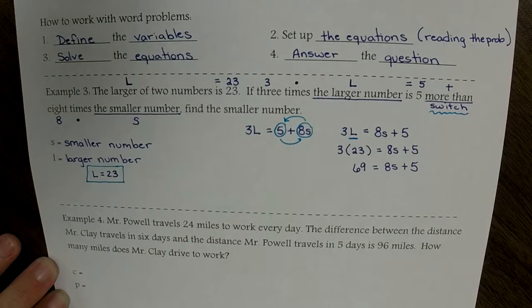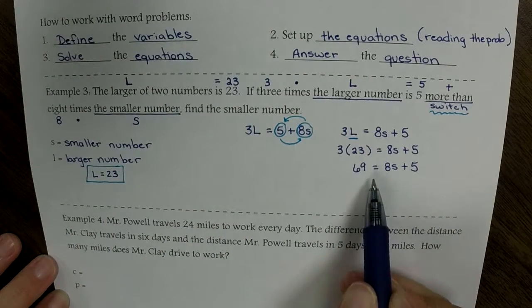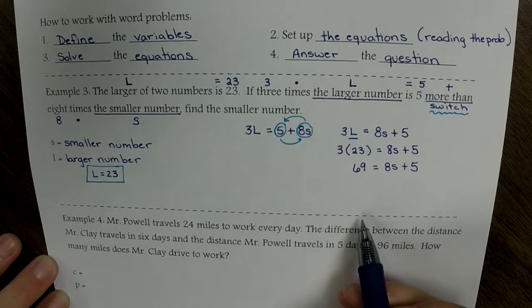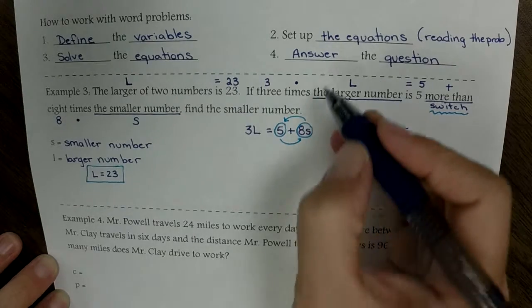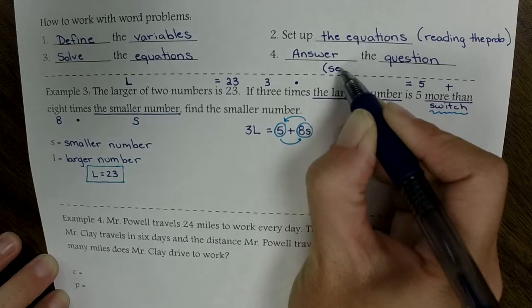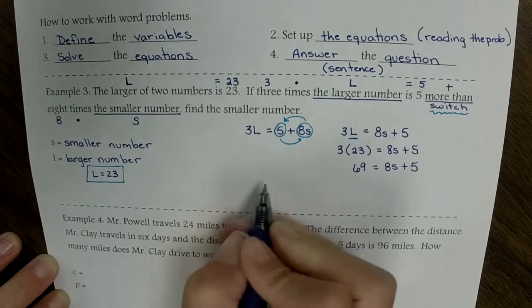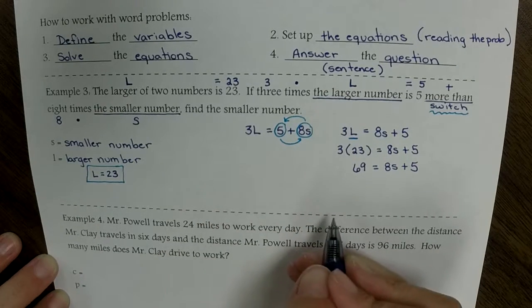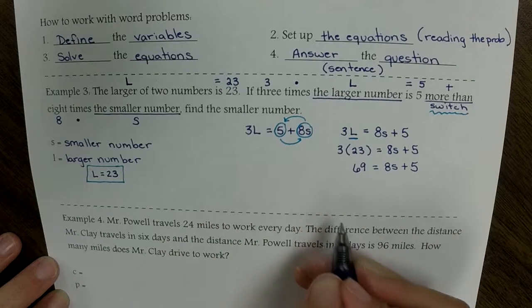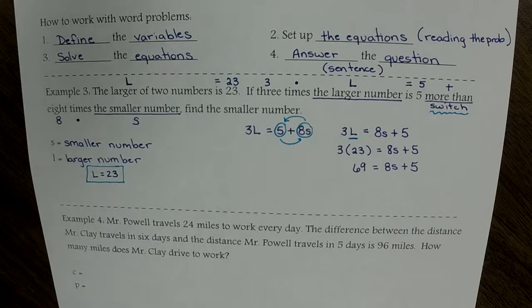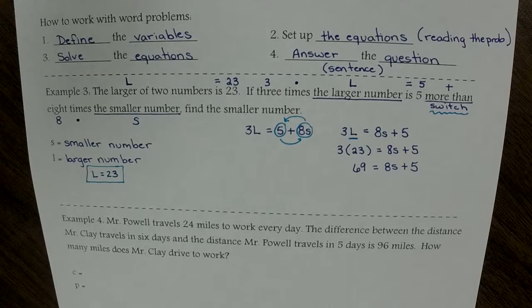So I'm going to leave that for you guys to do. Go back in, solve for S, and then answer the question. That means that there should be a sentence. So your sentence should be, the smaller number is, and then whatever you get as an answer. Good. So now let's look at example 4.